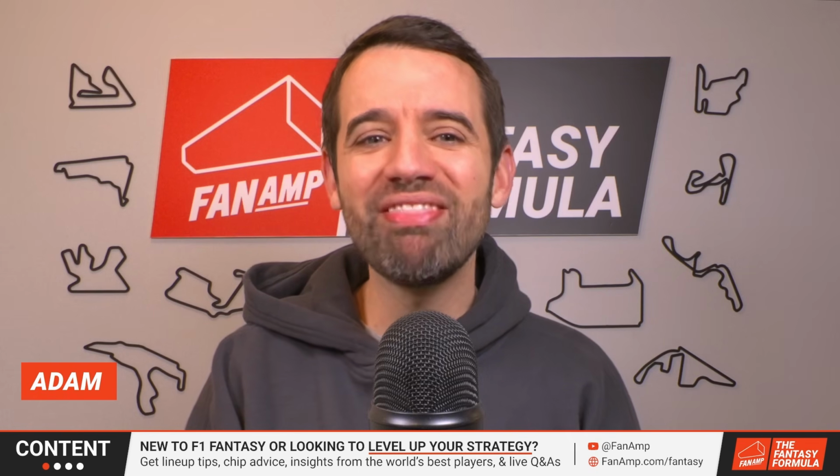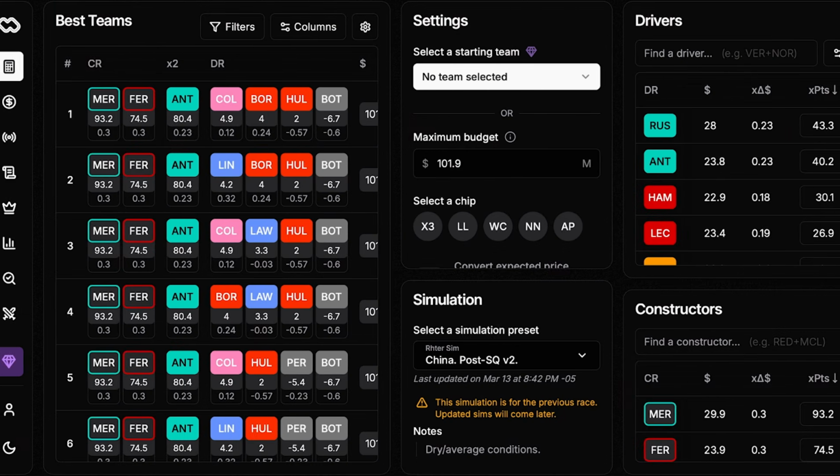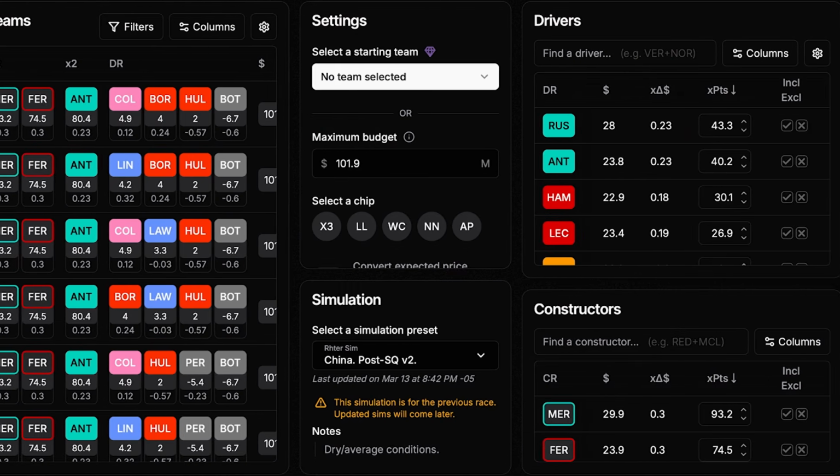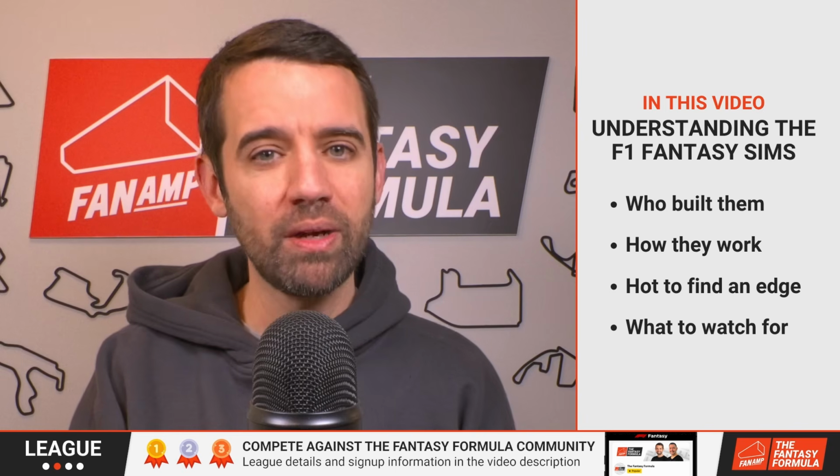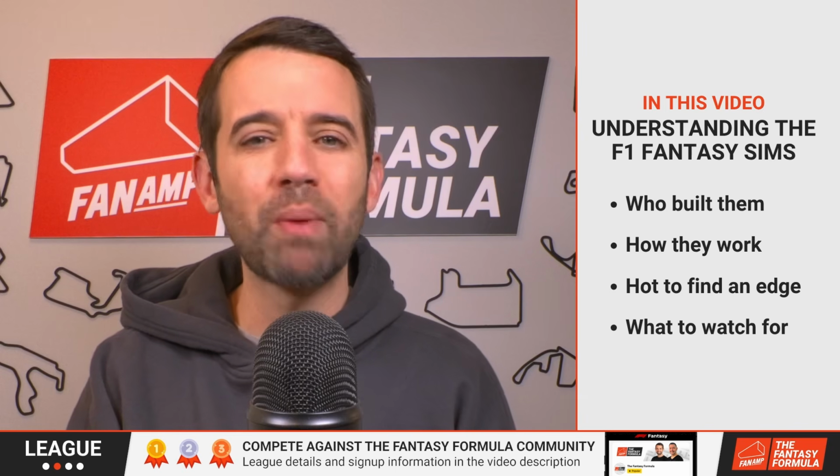Every race weekend, thousands of F1 fantasy players build their teams using one of the most powerful tools in the game. But how does it actually work? Today, we're going behind the scenes with Rhter, the creator of the simulations that power F1 fantasy tools. And that's going to reveal how the models predict race outcomes, where they're the strongest, and why sometimes your gut still beats the data.